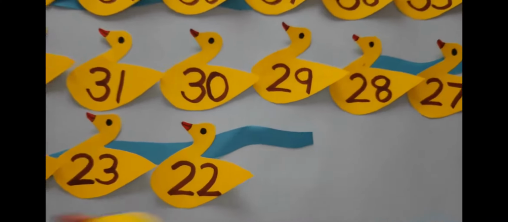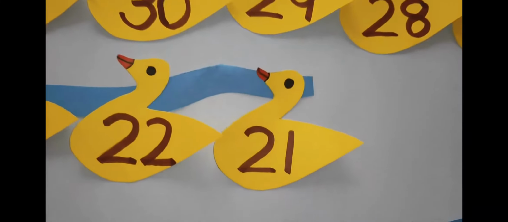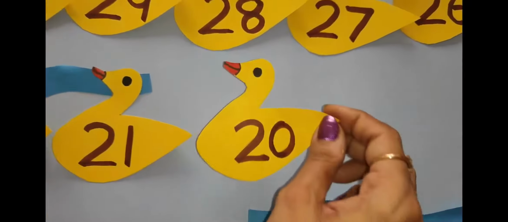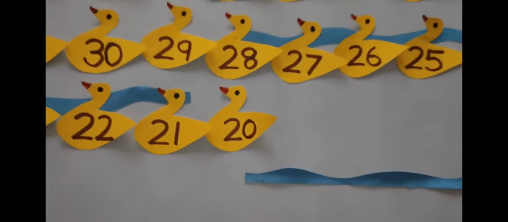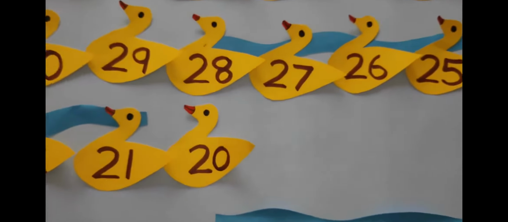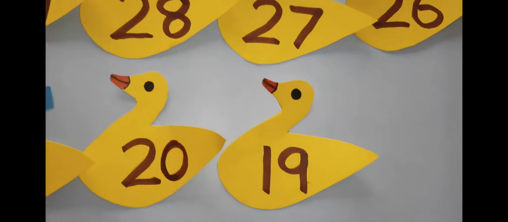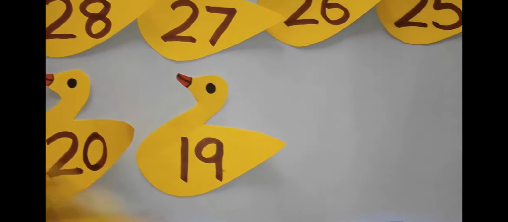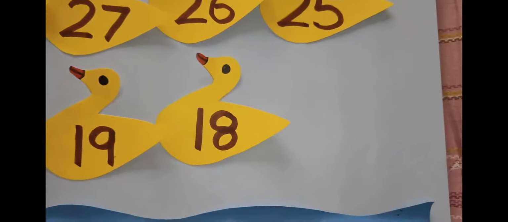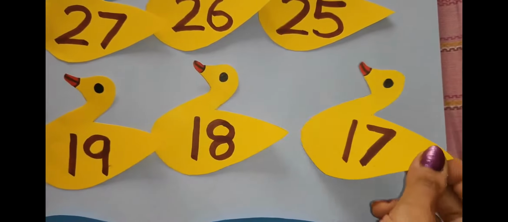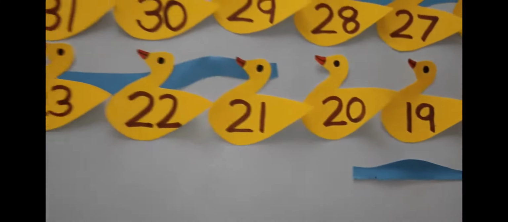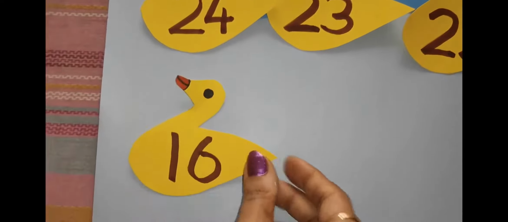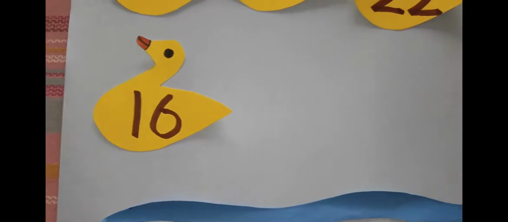Now next number is, yes, 22. Then 21. Now next number is, yes, 20. Then 19. And then our next number is, oh yes, it's 18. Then 17. After 17, what will come? Yes, 16.